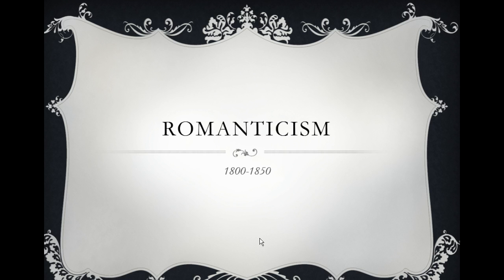Very symmetrical, very ordered, very much rules. There were rules to how you painted. It was very much like Renaissance painting, symmetry and balance and pyramid configuration. So Romanticism is a reaction to the way society was.